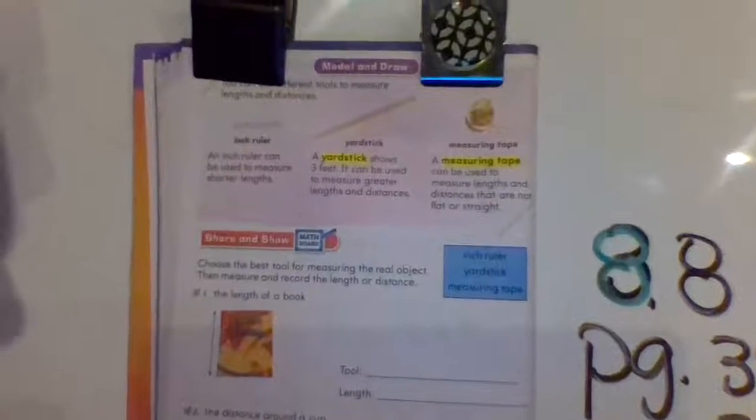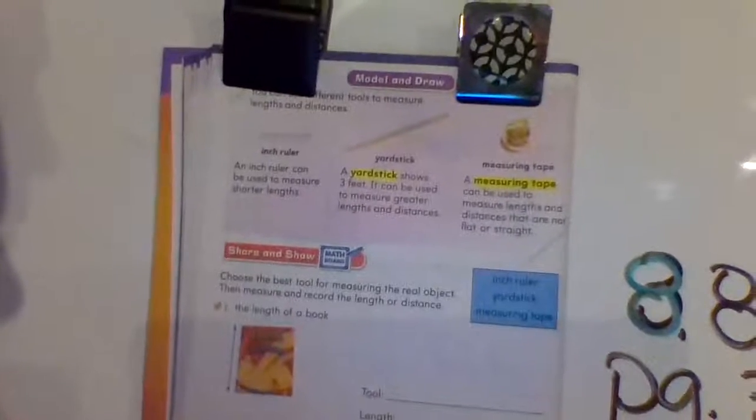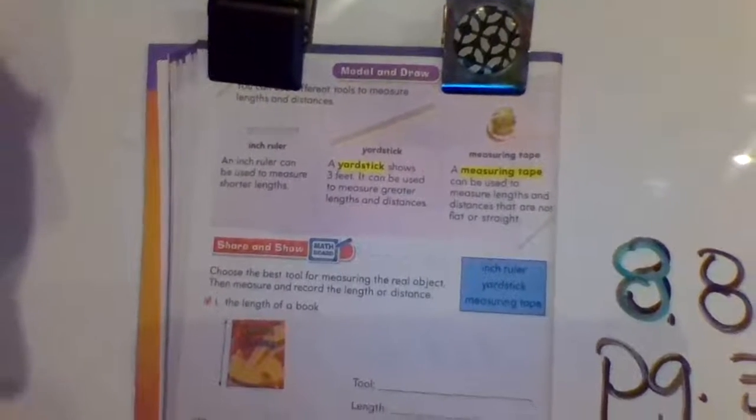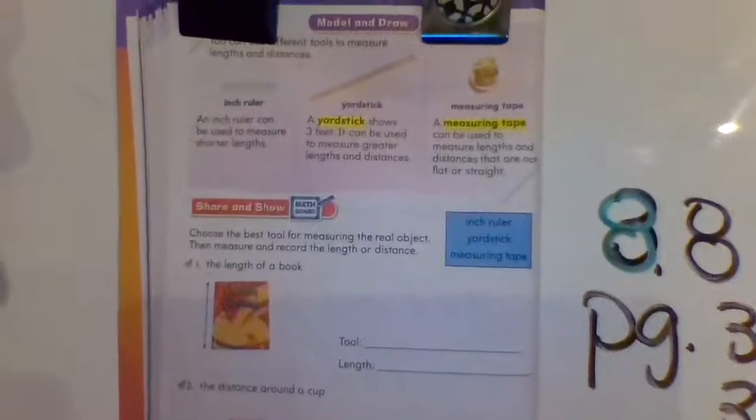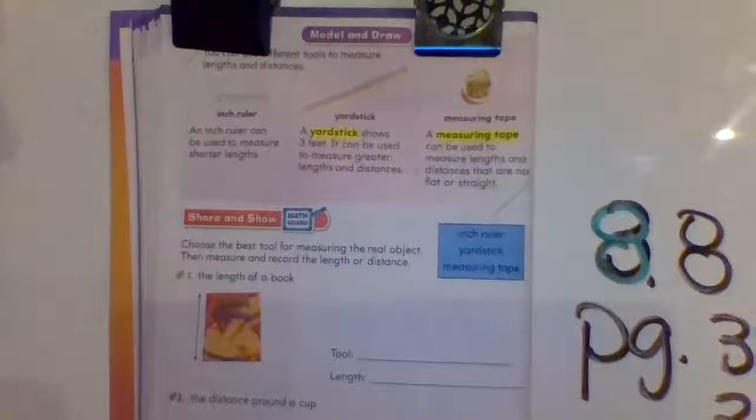So for our activity today, we are going to choose the best tool for measuring the real object. And then we are going to measure and record the length or the distance. So for number 1, if we were measuring the length of a book, would we use an inch ruler, a yardstick, or a measuring tape?